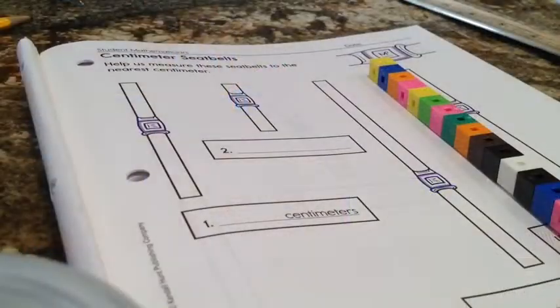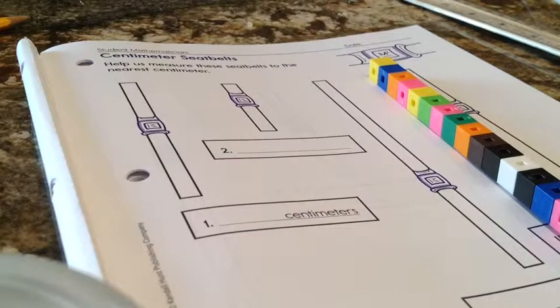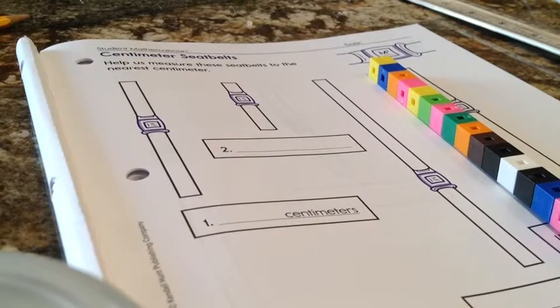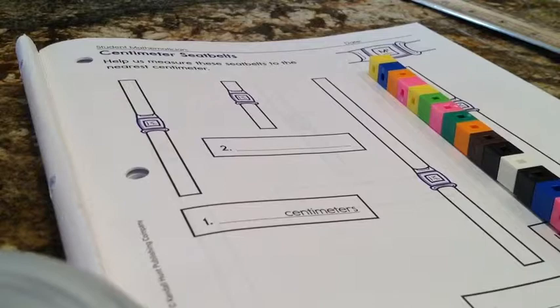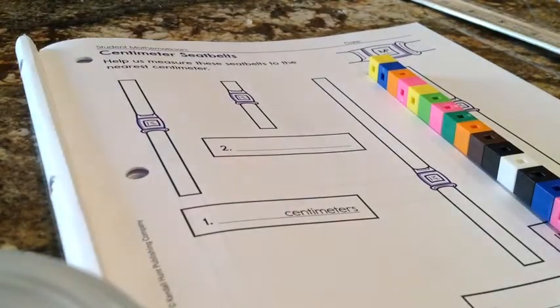So now if you'll find this page in the folders or your workbook called Centimeter Seatbelts, it's page 21. And let's think about measuring these seatbelts. The directions say, help us measure these seatbelts to the nearest centimeter, which means we're going to use whole numbers. Even if you think it's a 1/2 centimeter, we're not going to write any fractions. So we would only decide whether it's closer to 1 whole centimeter or the other.